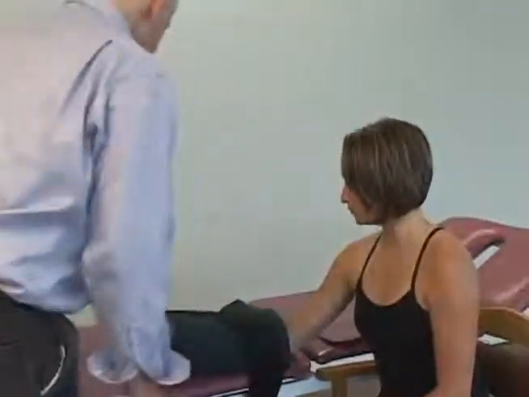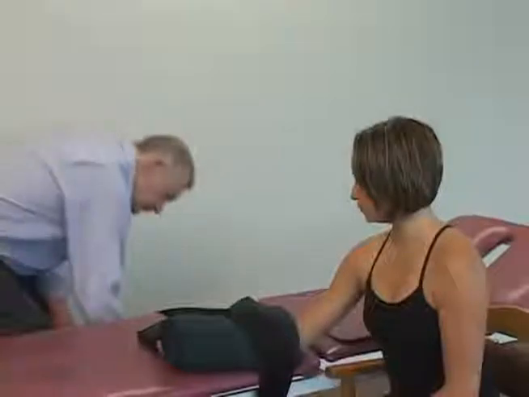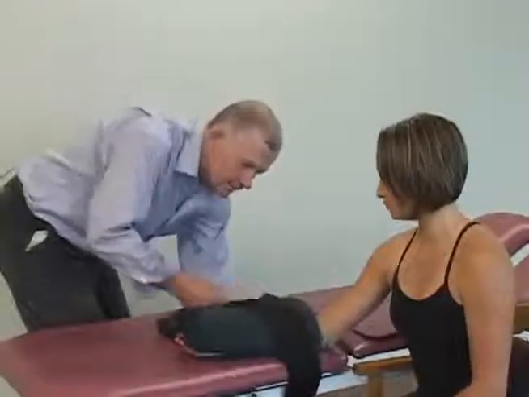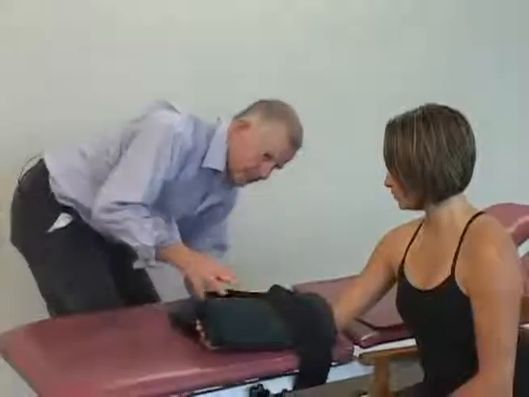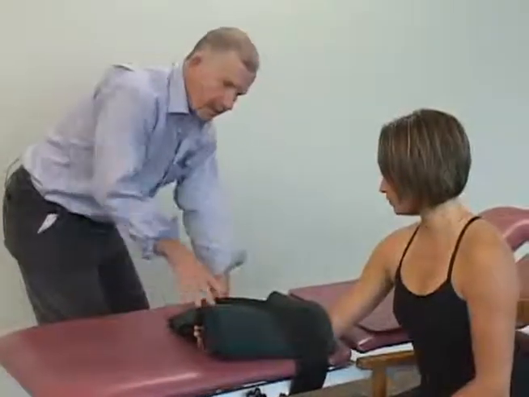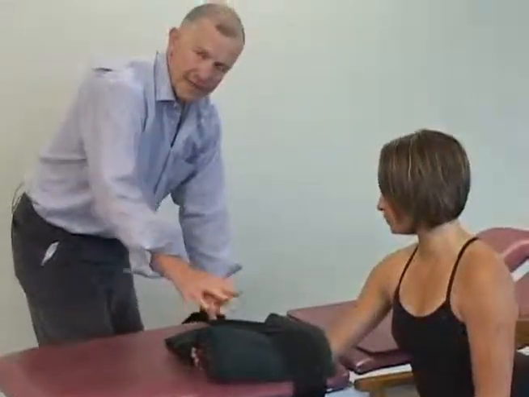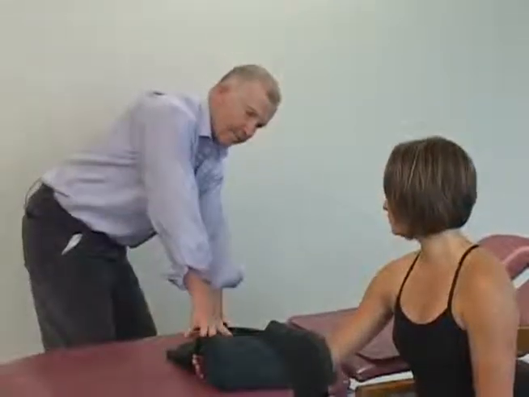Comfortable? Mm-hmm. The amount of padding, again, is determined by the patient's comfort. Can I go a little more? Mm-hmm.